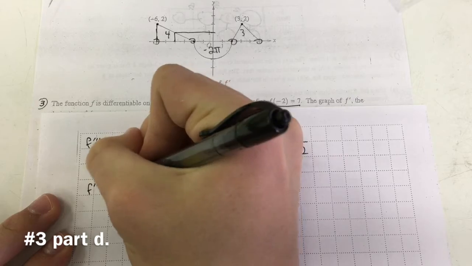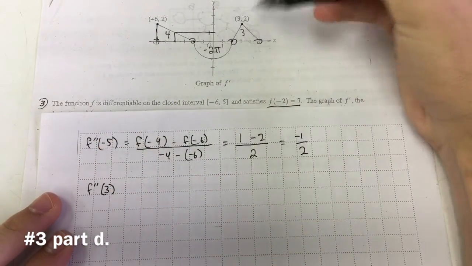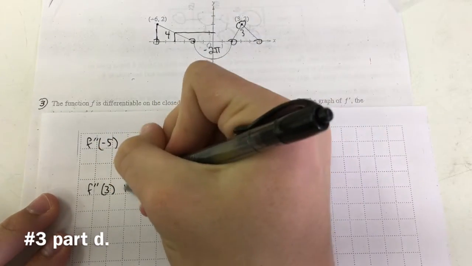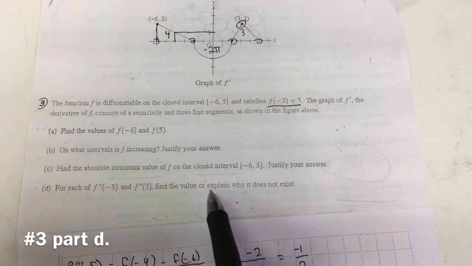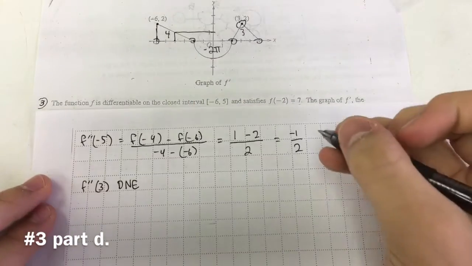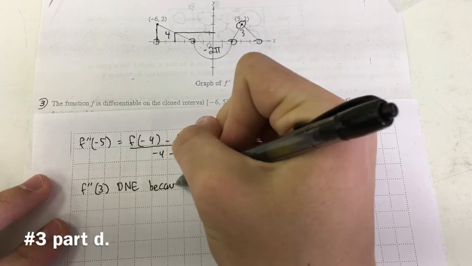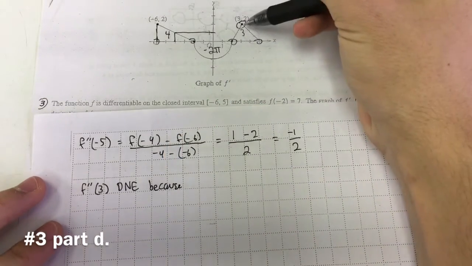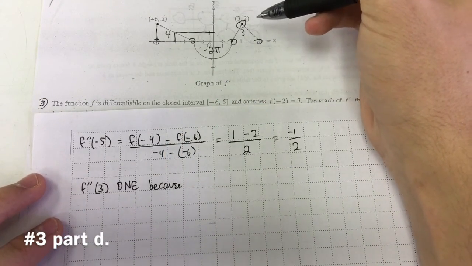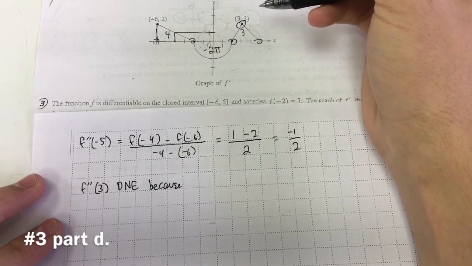Then f double prime of 3, let's go up here, does not exist. And it's asking us for a justification. Explain why it does not exist. It does not exist because there's a cusp at x equals 3 on the graph of f prime. So f prime is not differentiable at x equals 3.